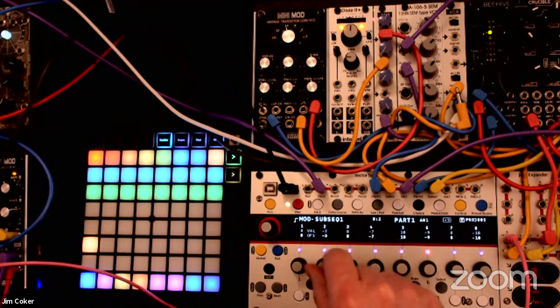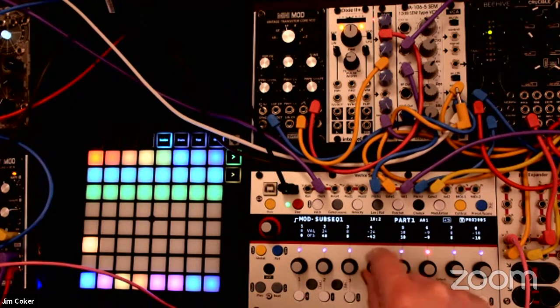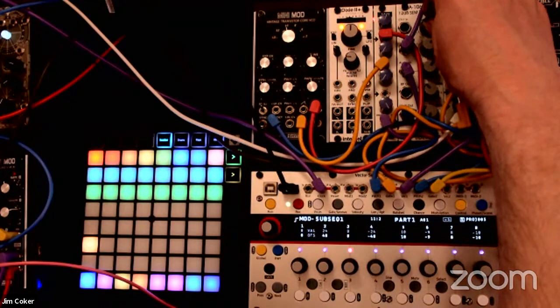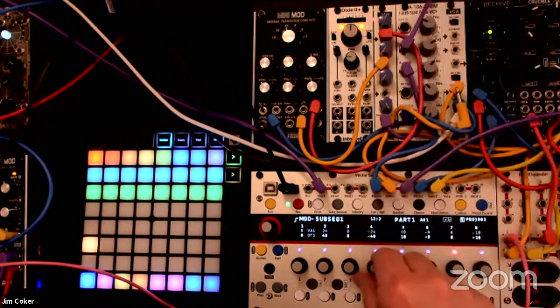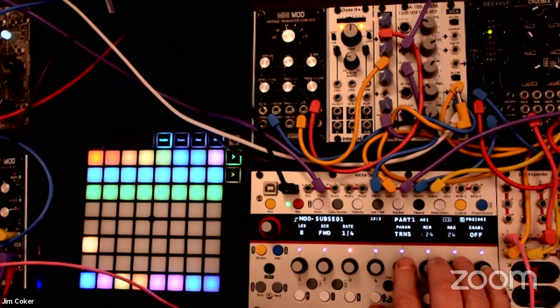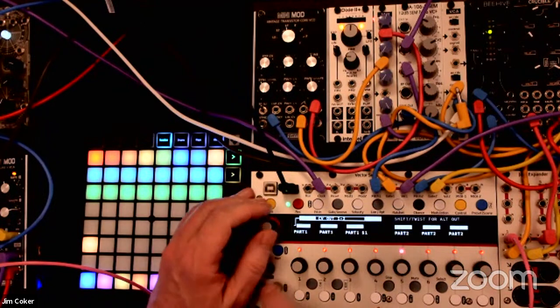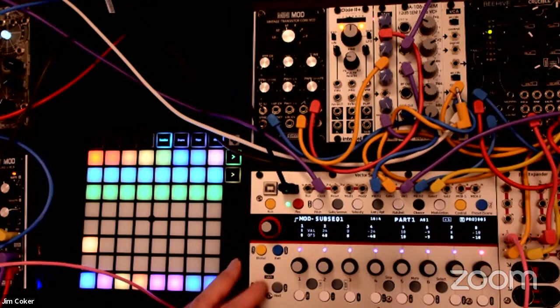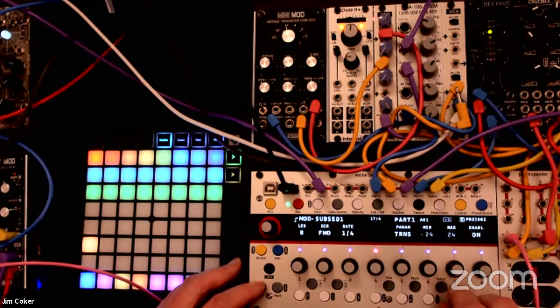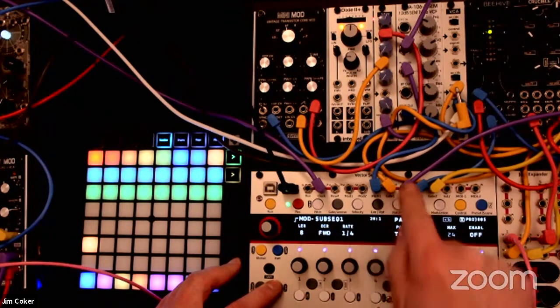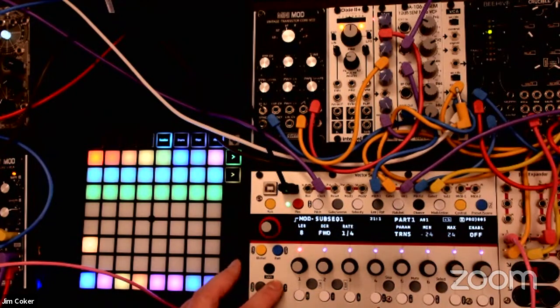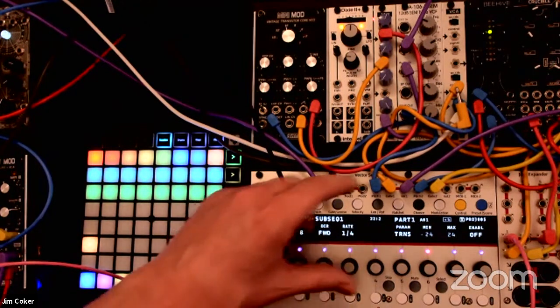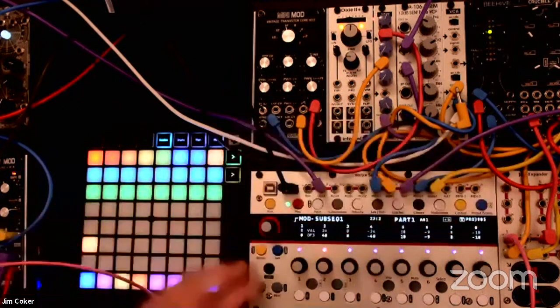Go back into the subsequencer, turn this all the way up, this one all the way down. Something, part 1 subsequencer 1. Don't think I have, no, that's the wrong transpose. And I think the demo gods got me on this one. I'm missing something, I can't remember what it is.